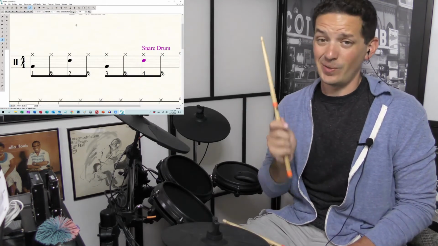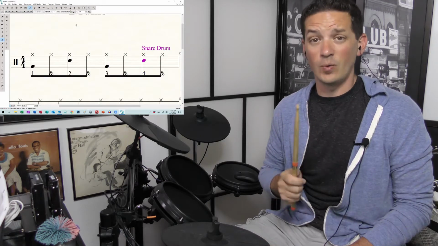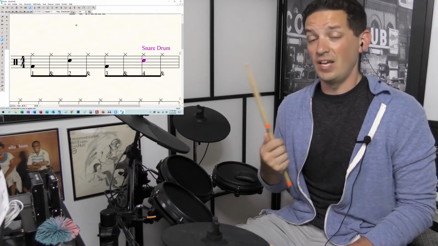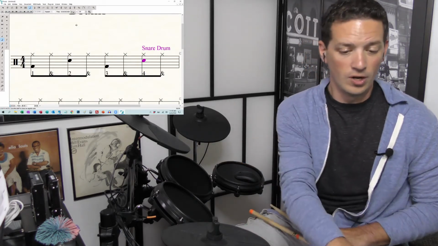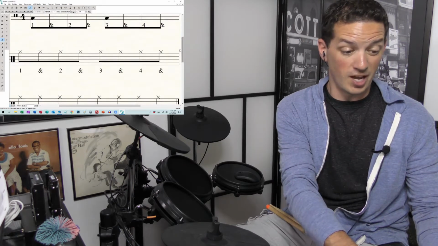Make sure you're counting this out loud, and that might be the hardest part of this lesson, is just getting used to counting 1 and 2 and 3 and 4 and if you've been used to counting 1, 2, 3, 4 before. Let me show you a couple other options though, and then of course you're going to be free to make up your own.